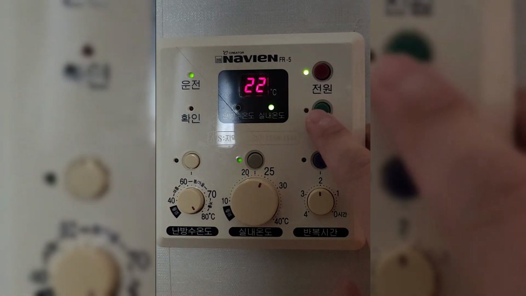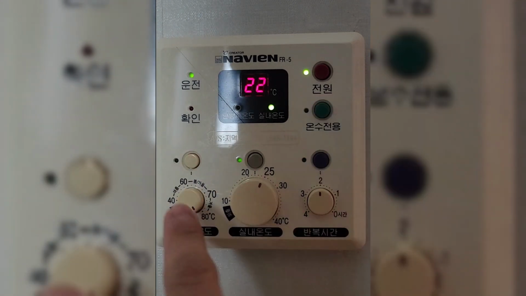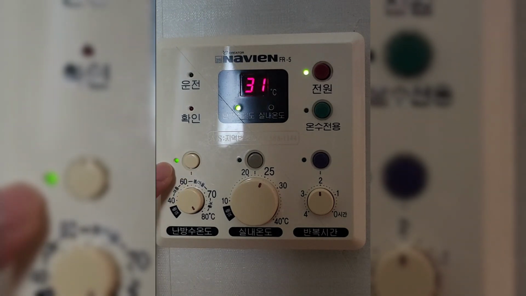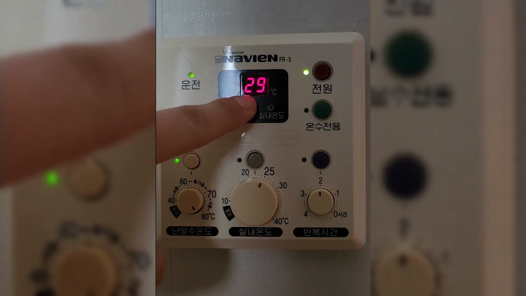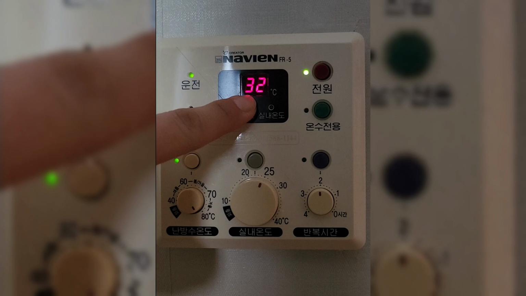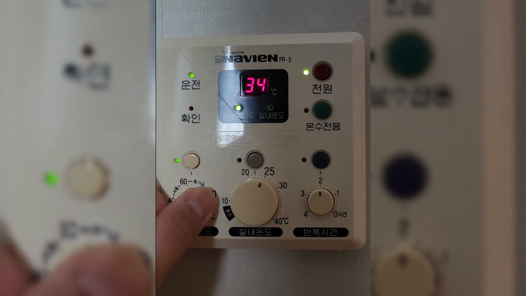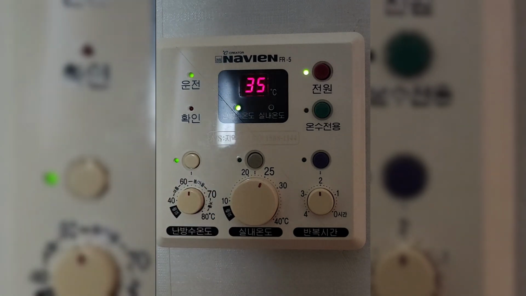Okay? The other mode is if you turn this back on. Oh, sorry, I turned that off and press this, okay? And what this does is it tells you the temperature of the water currently running through the pipes. So right now it's 29 degrees. That's the temperature of the water running through the pipes in your house. And what you want to do is play with this knob over here so that you can set the temperature of the water.